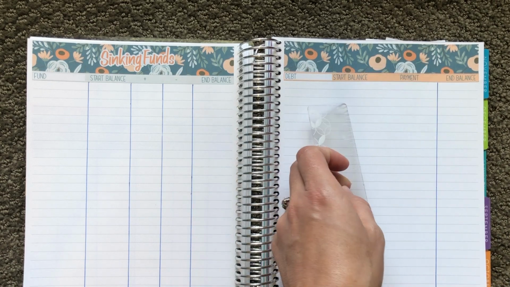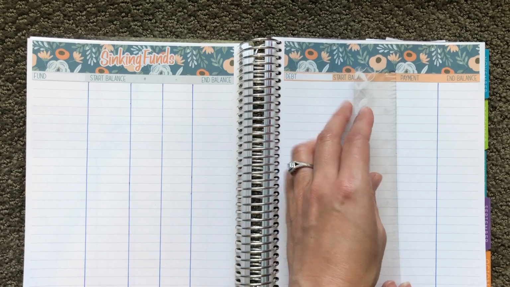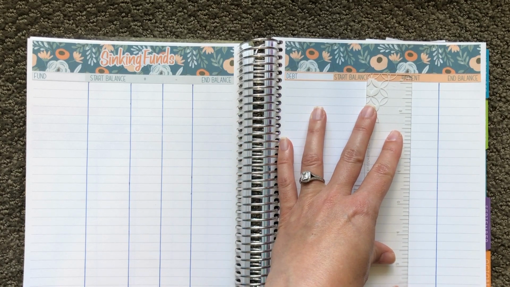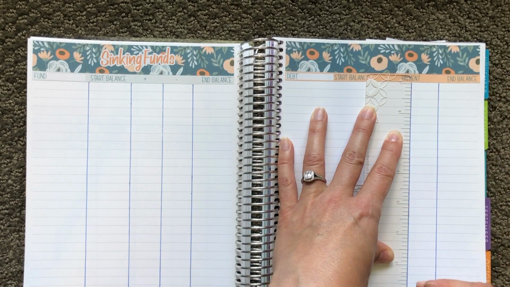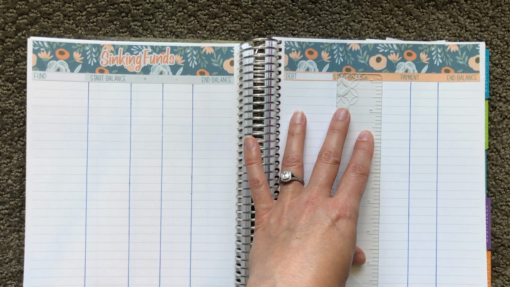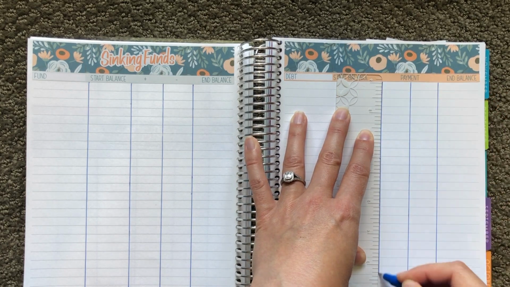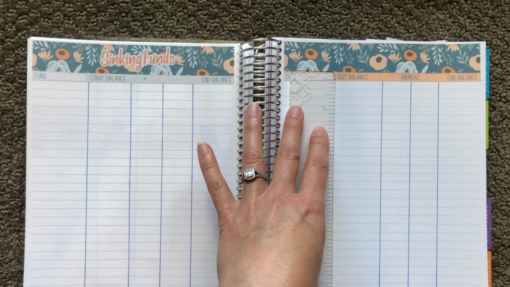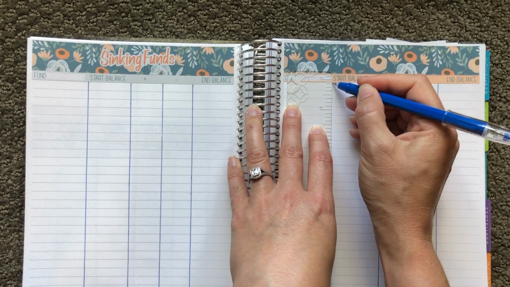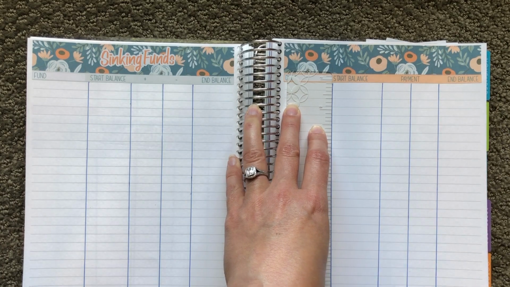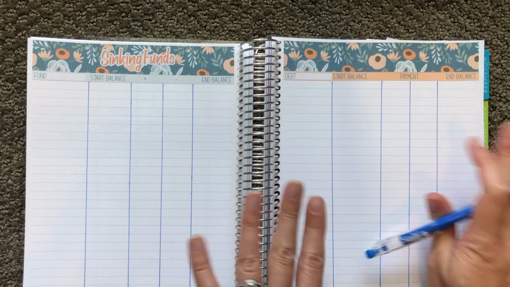And then, you know what, even though it's not gonna line up, I think I'm gonna keep the columns the same. So like this will be the minus, this will be the plus, and then the start balance will be the same and the fund will be the same. So that's, I can live with that.